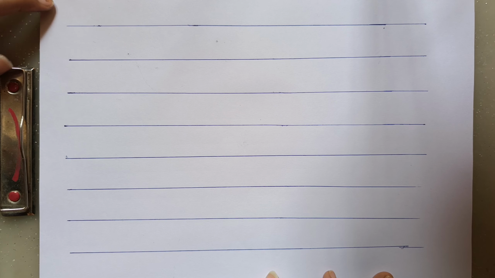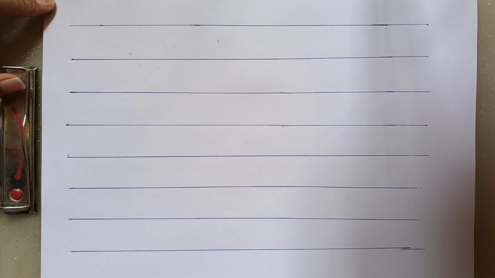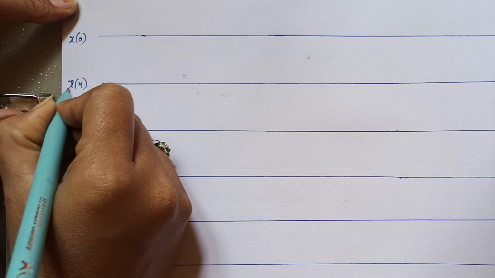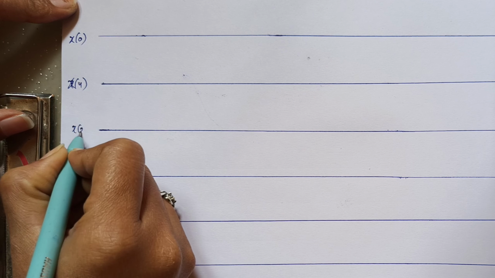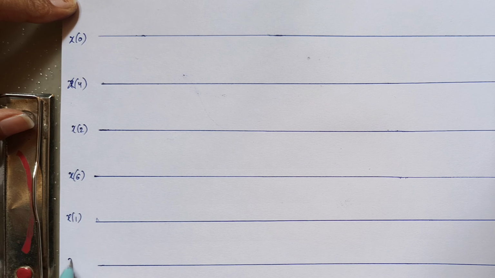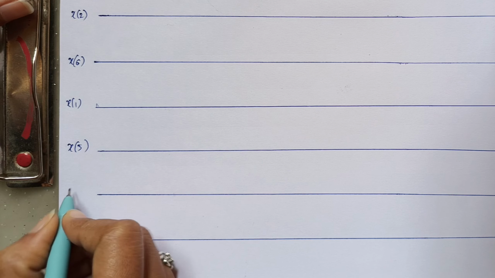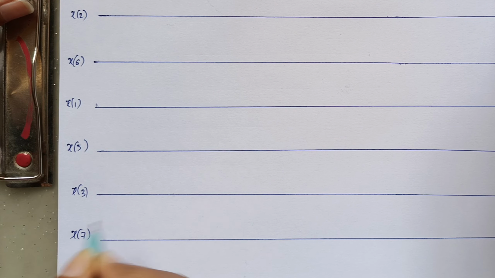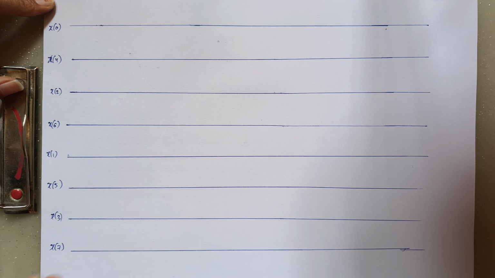Now as we have taken the bit reversal order, the first input to this line will be x of 0, the second one will be x of 4, then x of 2, and x of 6, x of 1, x of 5, x of 3, and then x of 7, right?